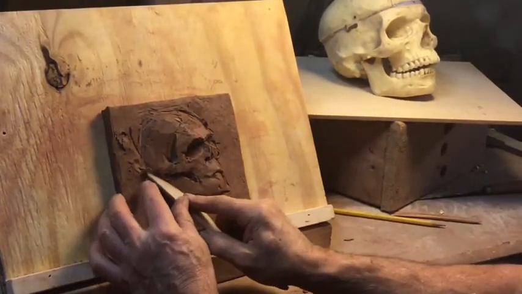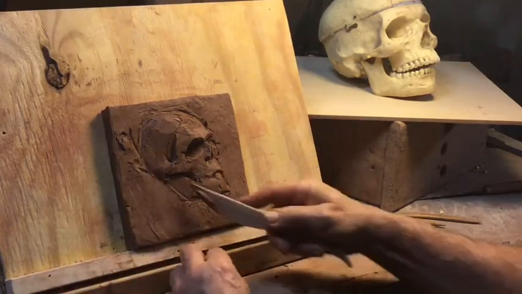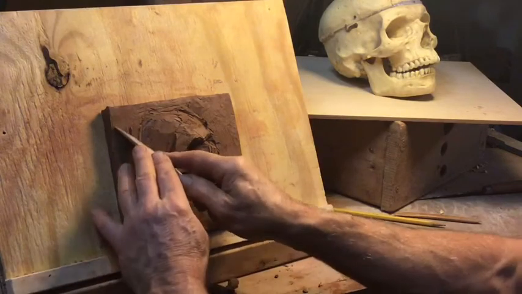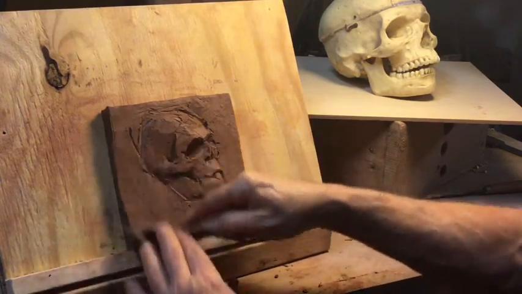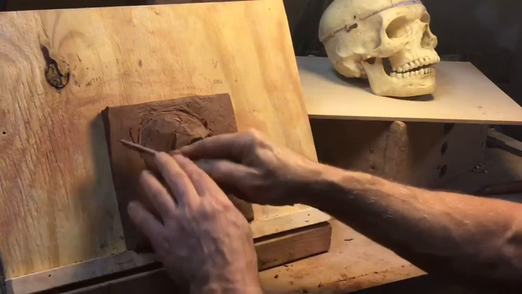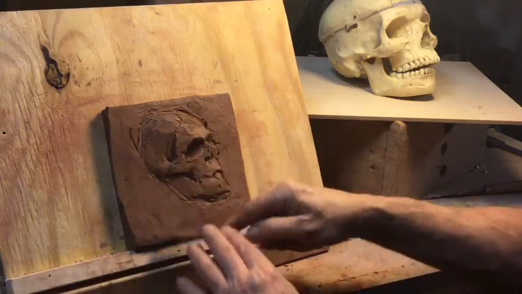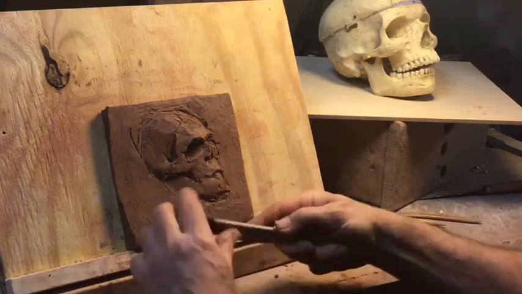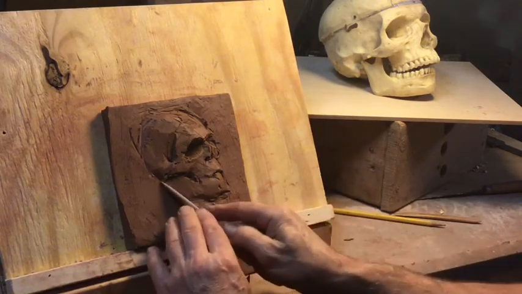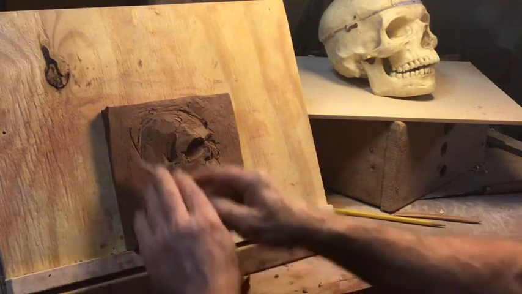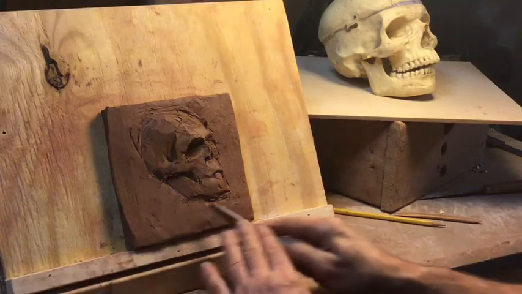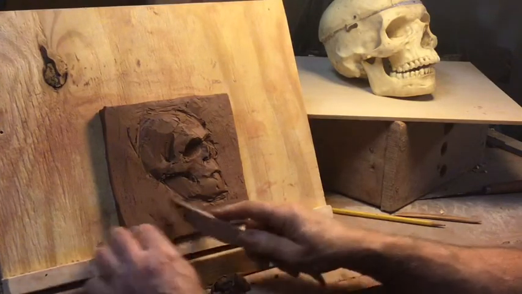As I was saying before, the danger with relief is that you start to get deeper and deeper, and it starts to work its way back towards three dimensions. So here I'm cheating a little bit because I'm taking the background back. But the illusion of three dimensions in relief is more of a two-dimensional phenomenon. If you look at a coin, for instance, you'll see that it's only thousandths of an inch thick, but it has the illusion of three-dimensionality.